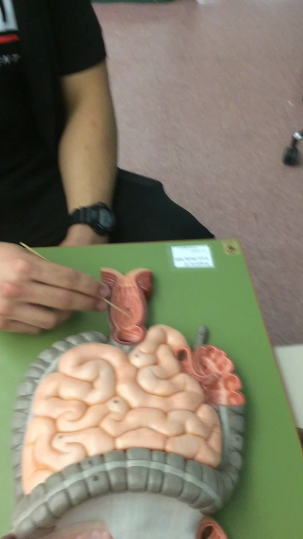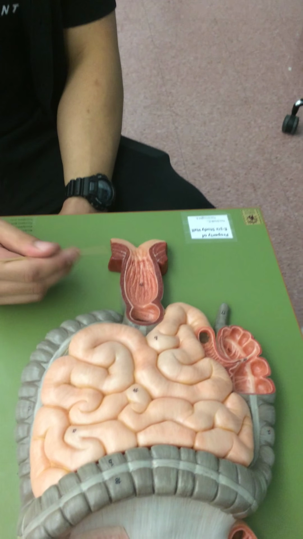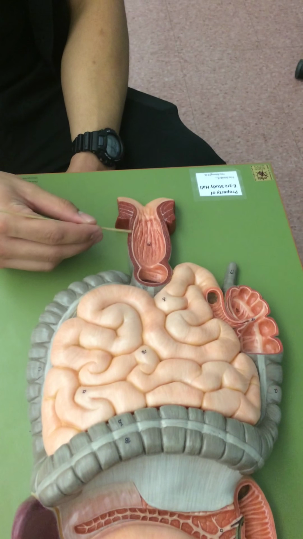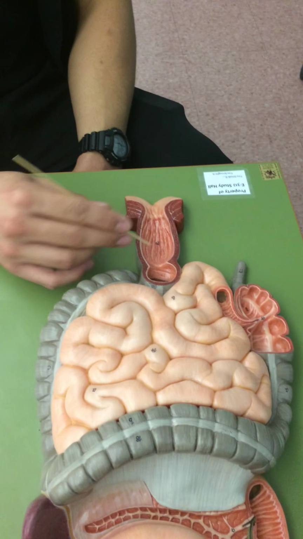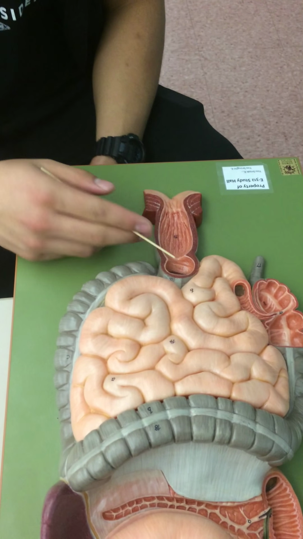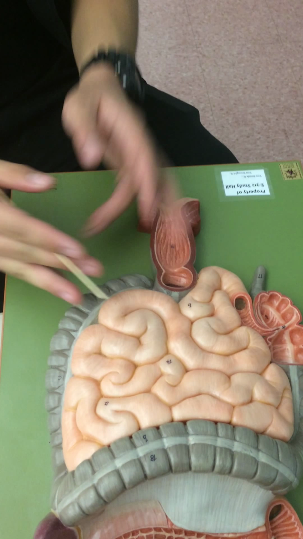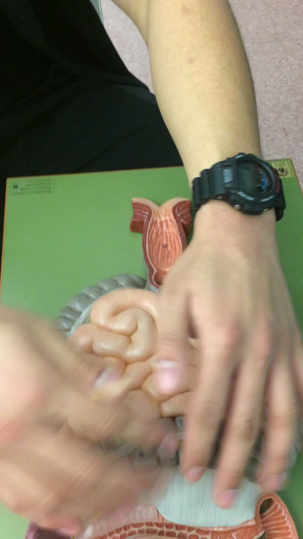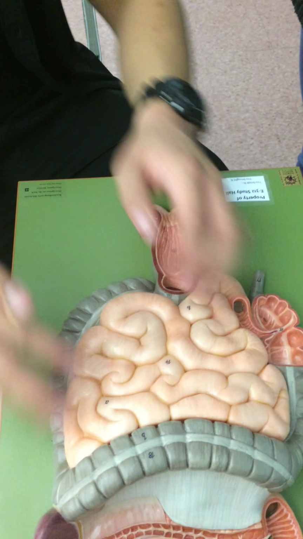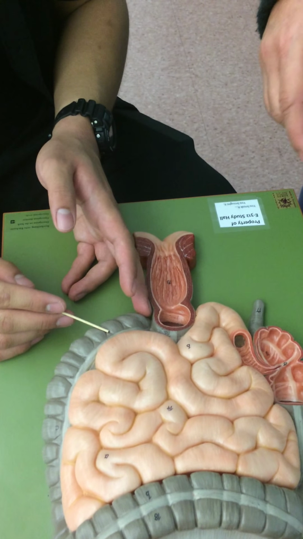Of the digestive system in terms of feces, you have the external anal sphincter and the internal anal sphincter. Going back up through the alimentary canal, we can find the sigmoid colon. Now, the sigmoid colon is a section of the large intestine.